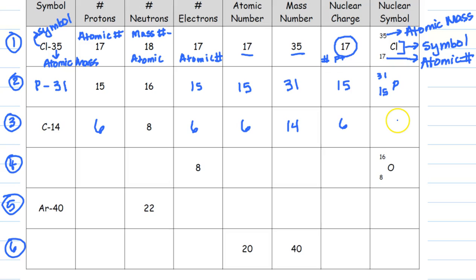If I'm going to write the nuclear symbol, I'm going to put the symbol for carbon, the mass, and then the atomic number. Work numbers 4, 5, and 6. Stop the video and then come back and check your answers.